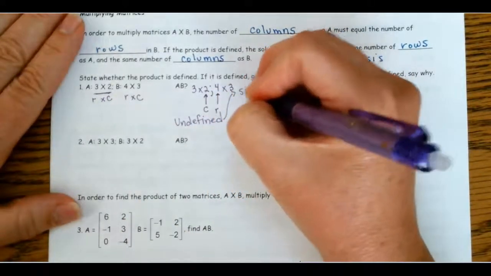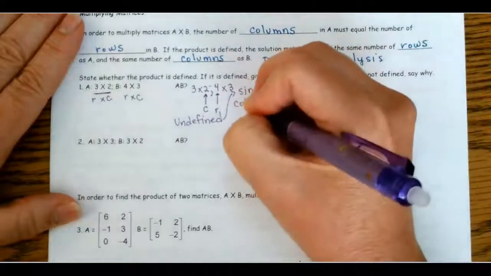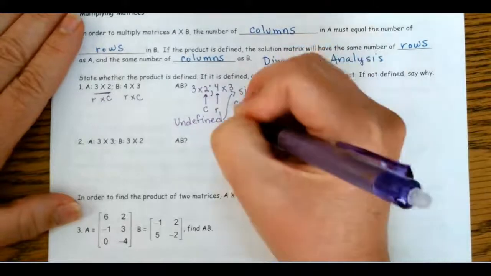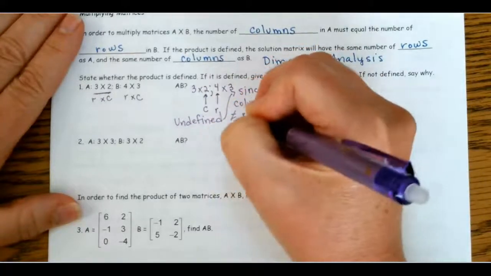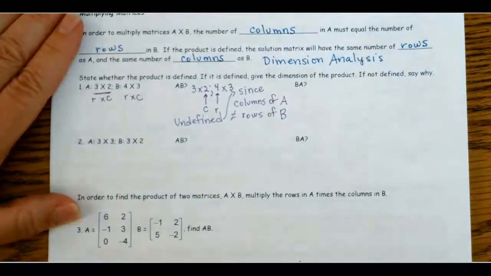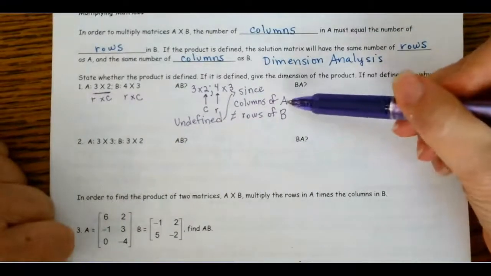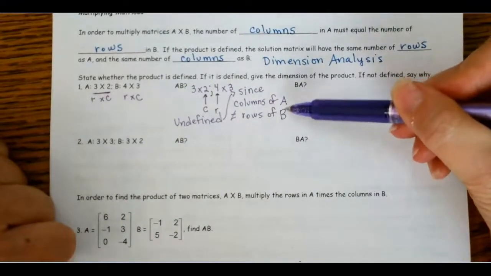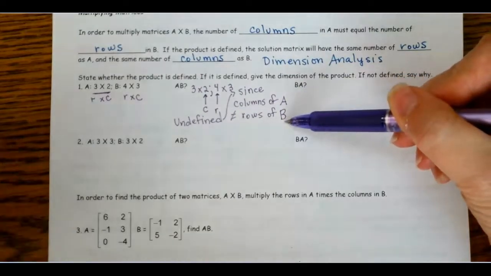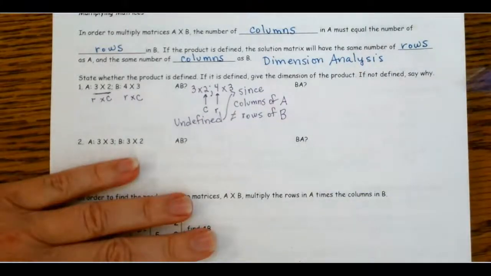Undefined since the columns of A do not equal the rows of B. And I wrote that a little bit shorthand, but I was still very specific. And remember, when writing the name of a matrix, we use capital letters.